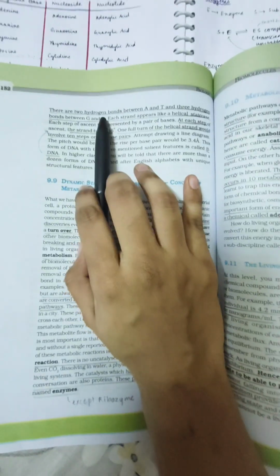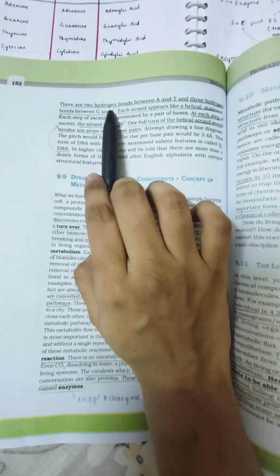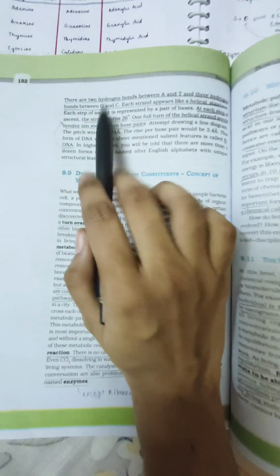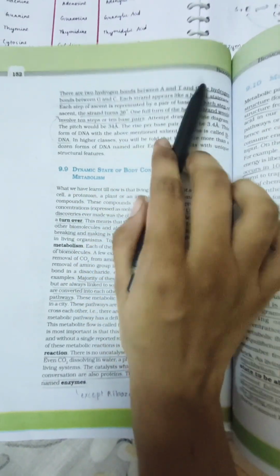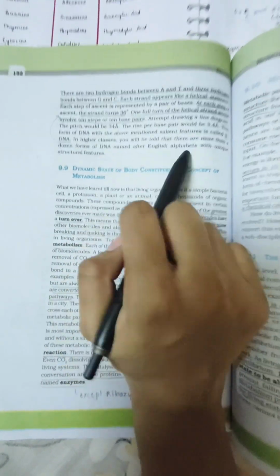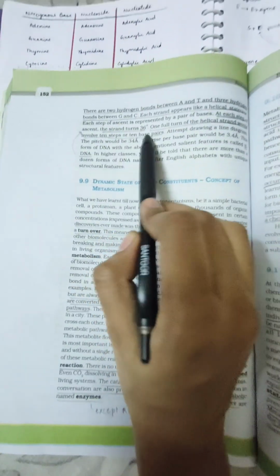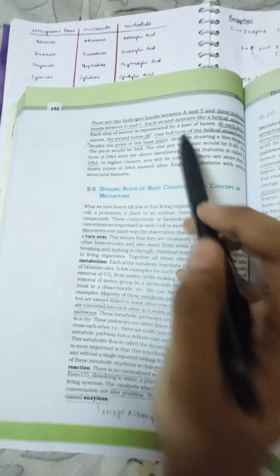There are 2 hydrogen bonds between A and T and 3 hydrogen bonds between G and C. Each strand appears like a helical staircase. Each step of ascent is represented by a pair of bases like AT, CG, GC, TA. At each step of the ascent, the strand turns 36 degrees. So one full turn of the helical strand would involve 10 steps or 10 base pairs. So 360 degrees, one full turn.